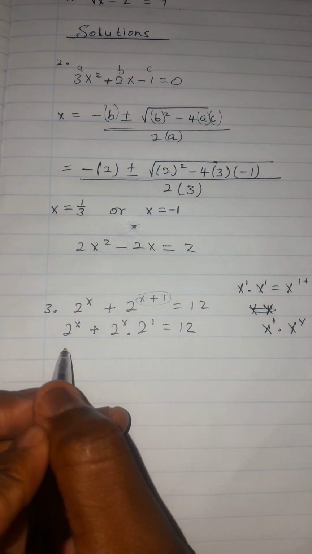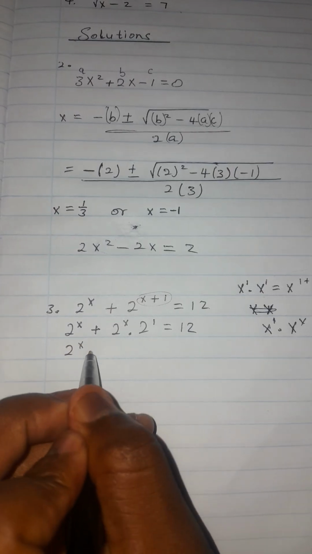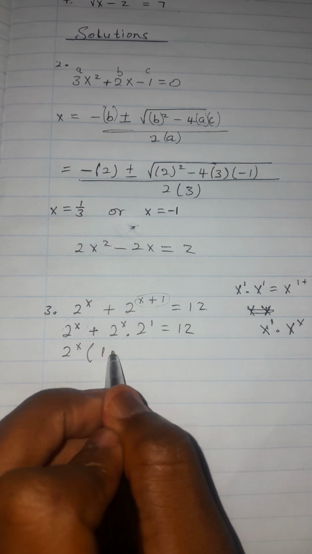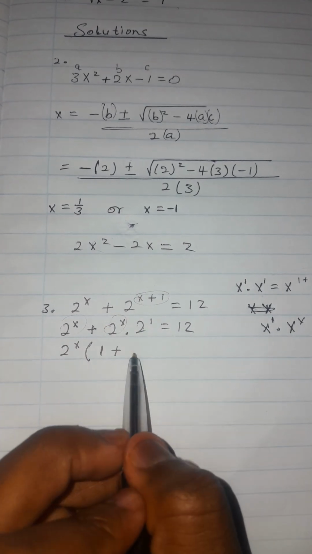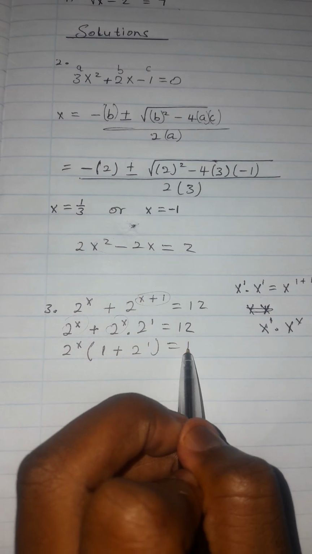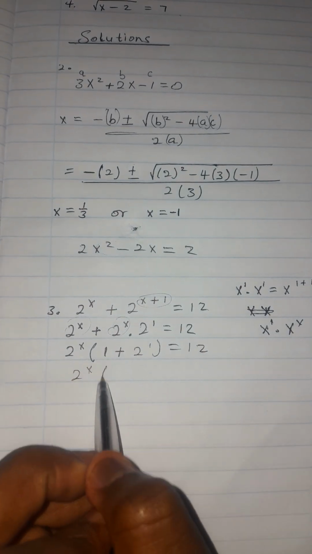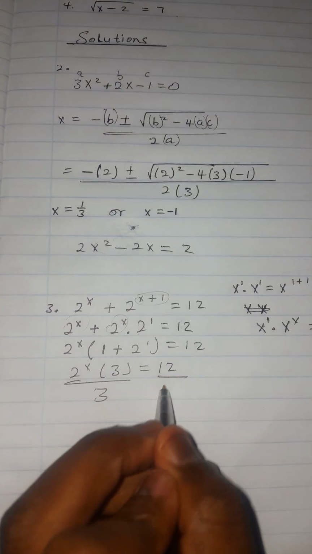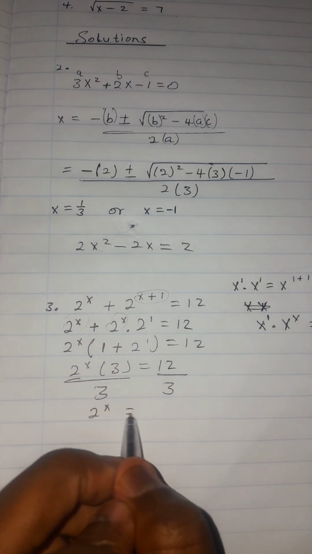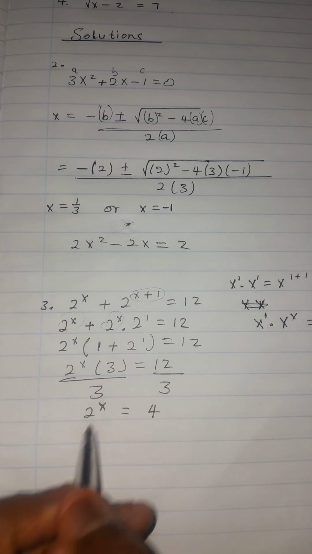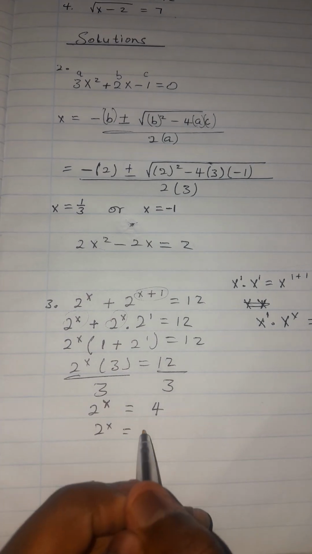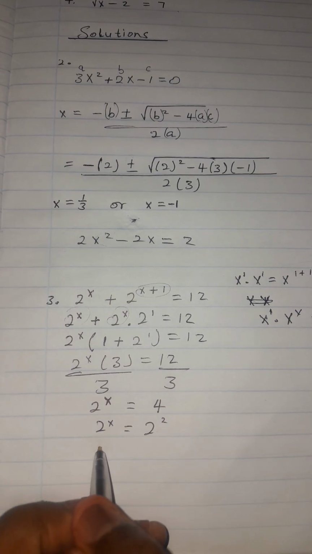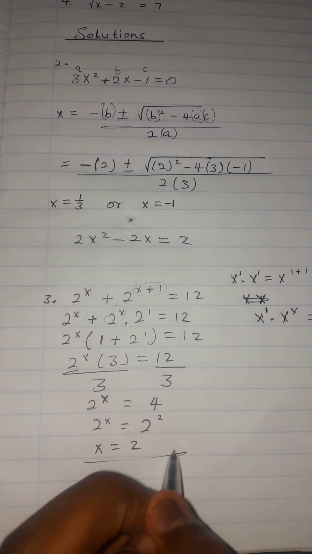Now we go to the common factor, which is 2 to the power x. If you take out 2 to the power x, you're going to be left with 1 here, and on this side you're going to be left with 2 to the power 1, equal to 12. So if you add this, you're going to get 3 equal to 12. Then you divide both sides by 3. Then 2 to the power x is equal to 4. So what is 4? 4 can be written as 2 to the power 2. Then if the bases are the same, the exponents are also the same.